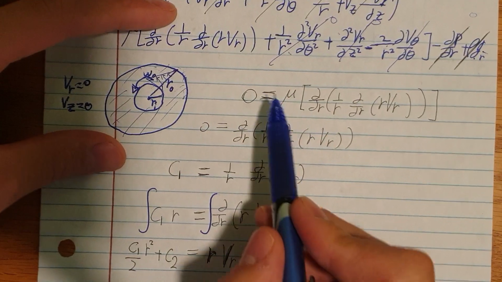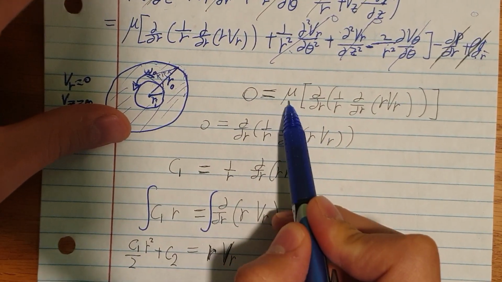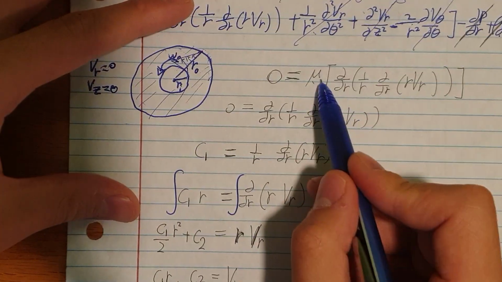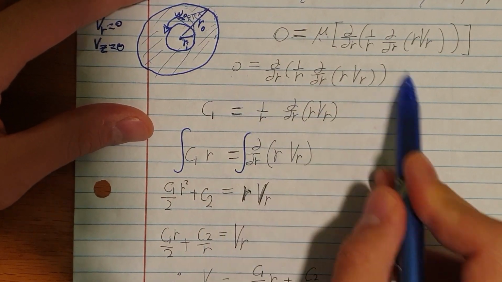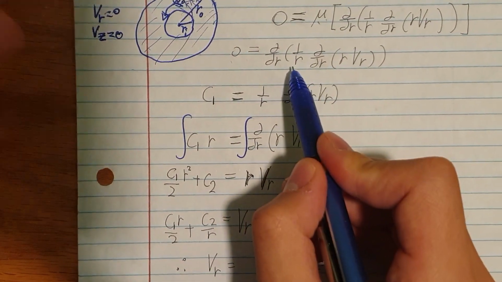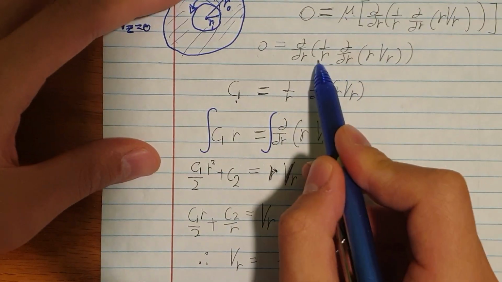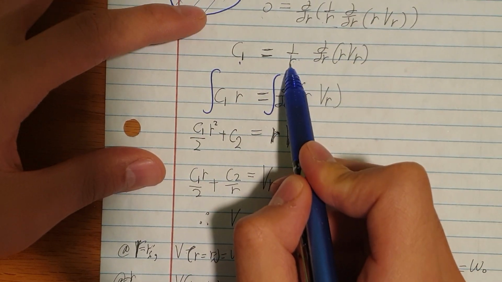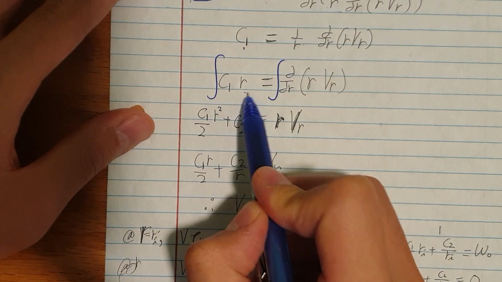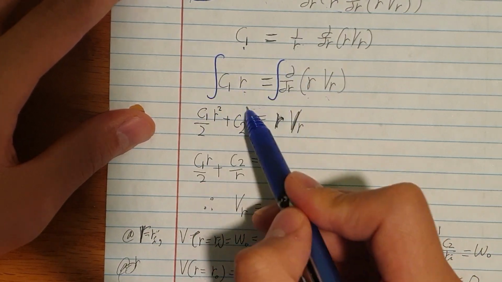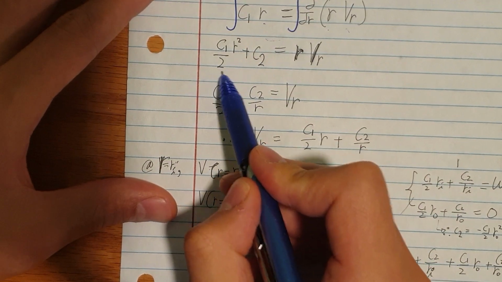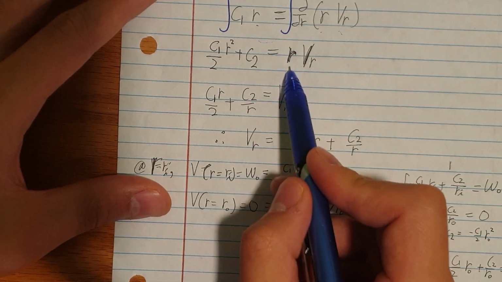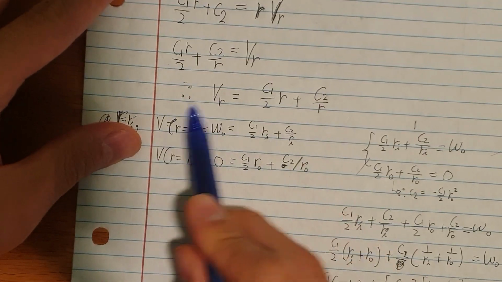What we have left is 0 on the left side, and then mu, the viscosity, and this stuff over here, and we can solve it out. Divided by mu, we get 0 and this stuff, and then we can take the integral, and we get C1, some constant, and what was inside over here. And we take the integral again. After we multiply by r on both sides, we get C1 r, and then we take the integral of them, which gives C1 over 2 r squared plus C2 equal to r V theta. Then we can divide by r again, and we get that.